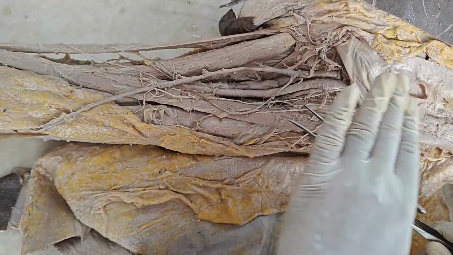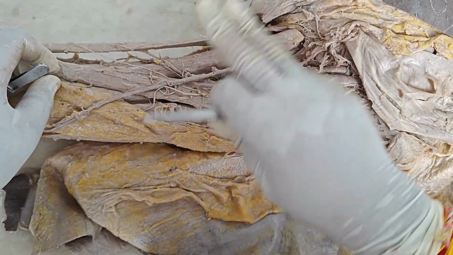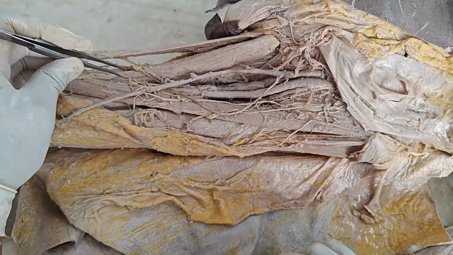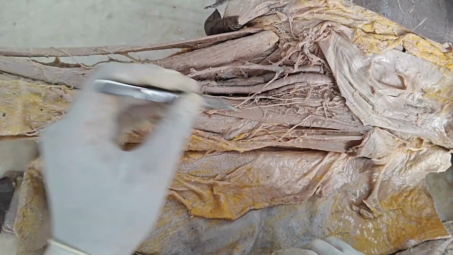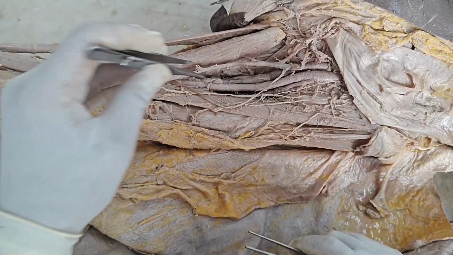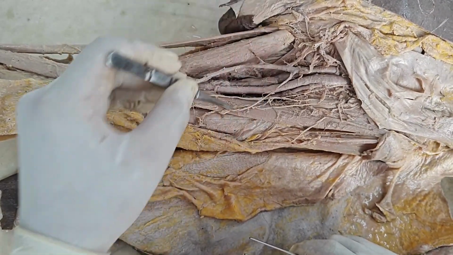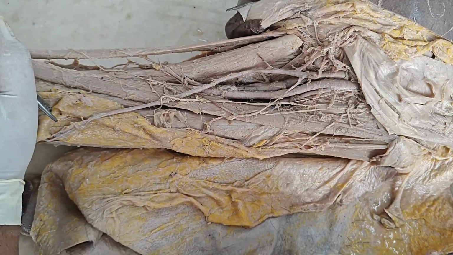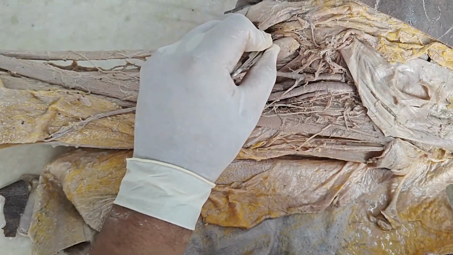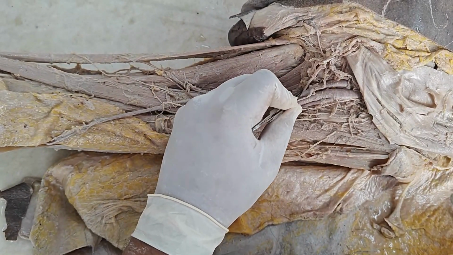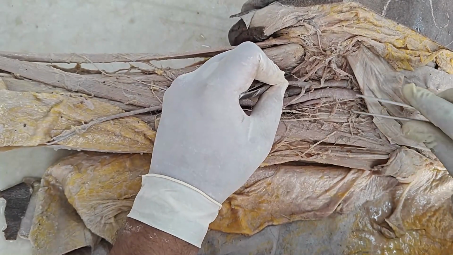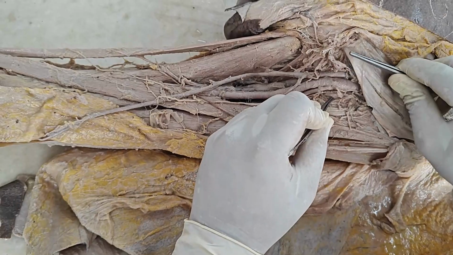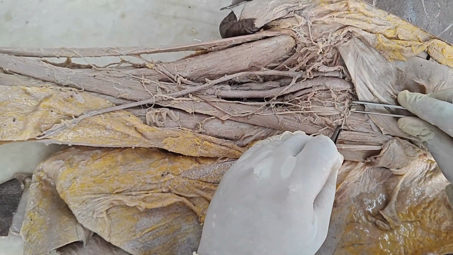The roof is formed by the skin, superficial fascia, deep fascia, fascia lata, and also the medial, intermediate, and lateral cutaneous nerves, and the great saphenous vein and its tributaries. The floor of the femoral triangle is formed medially by the adductor longus. After that, you can see the pectineus muscle. Just below the femoral vessels, there is the psoas major muscle, and lateral to it, the femoral nerve.